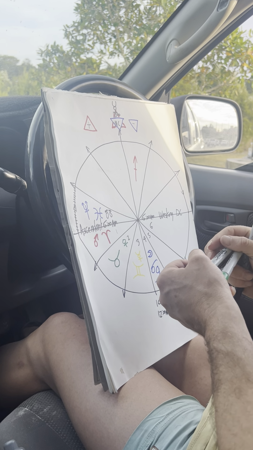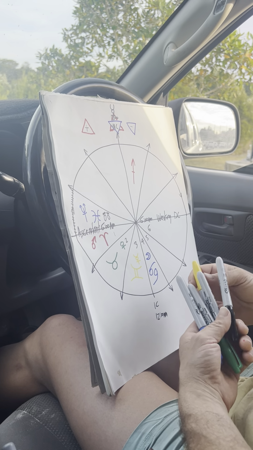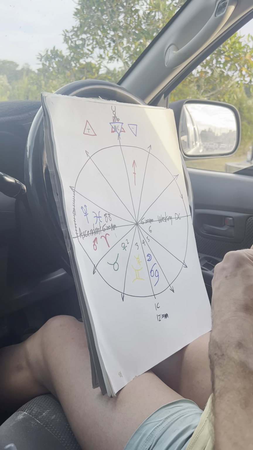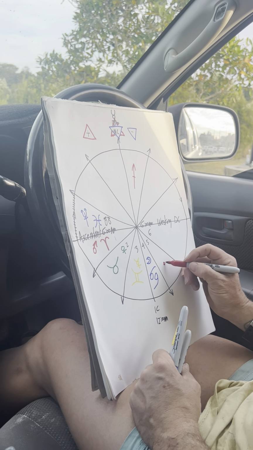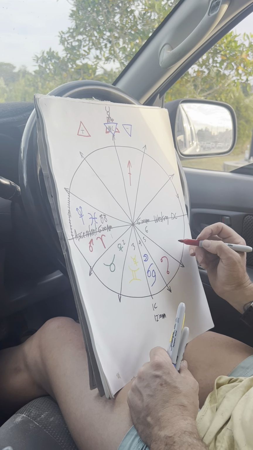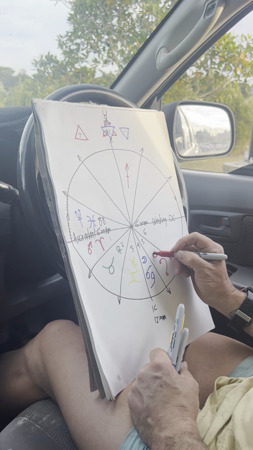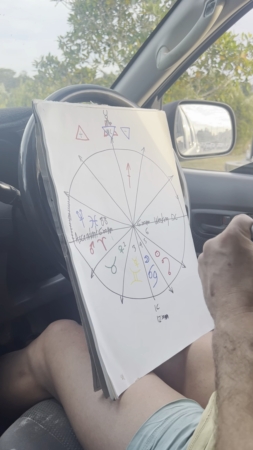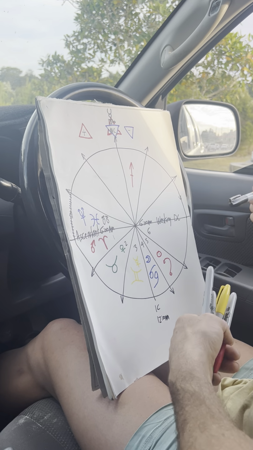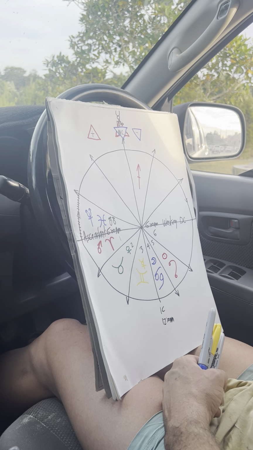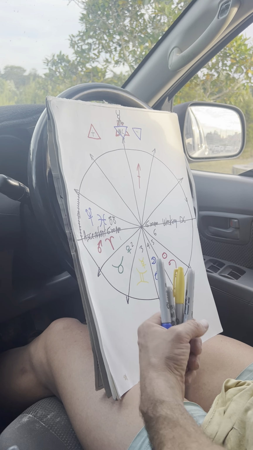Speaking of which, let's move on to the 5th house, because that's where my Mars is. Oh yeah, wow. The 5th house is a fire house. It's Leo, which is ruled by the sun. So this is like, it's ruled by the sun. It's like kids, you know what I mean?